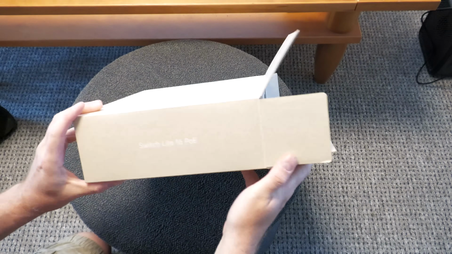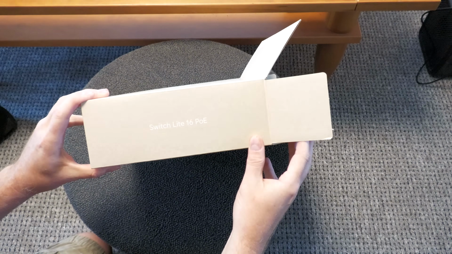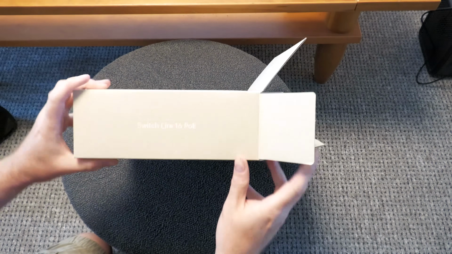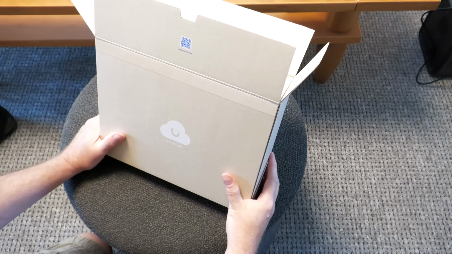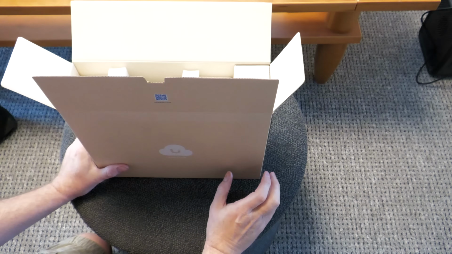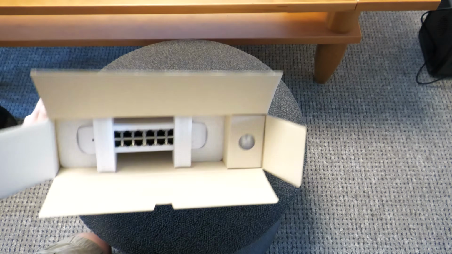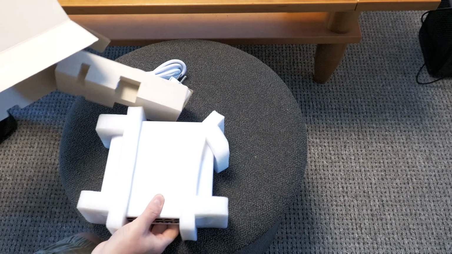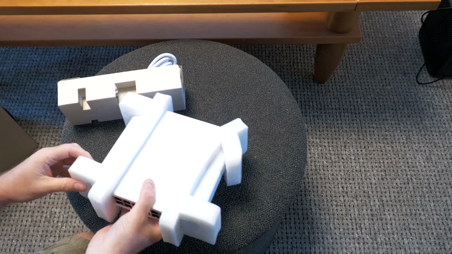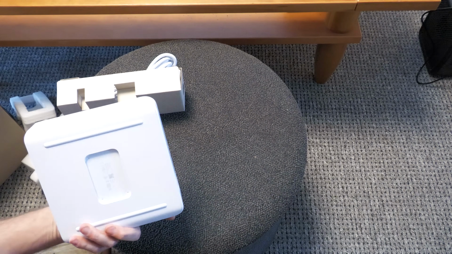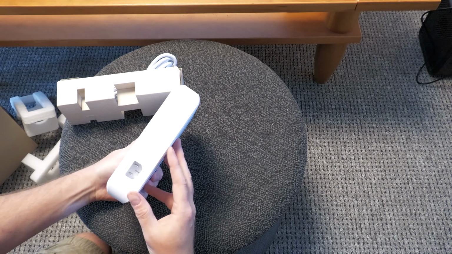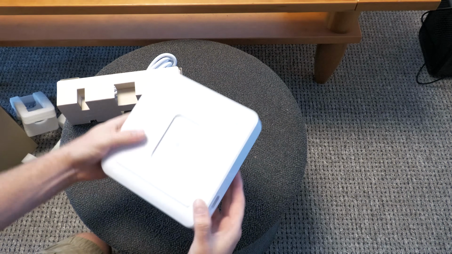The box is very Apple-like. There's not much here. It says Switch Lite. Well, the price didn't say Lite. It felt very heavy. Yeah, this was 1,700 Danish crowns. That is 220, 230 US dollars. So I wouldn't call that light for a little switch here. Oh, it does have some weight to it though. It does feel like quality, I must admit.